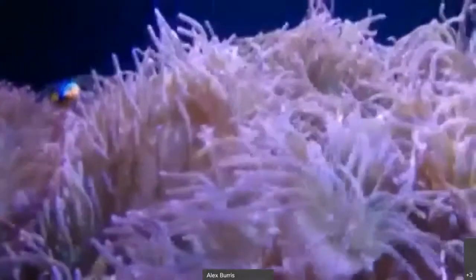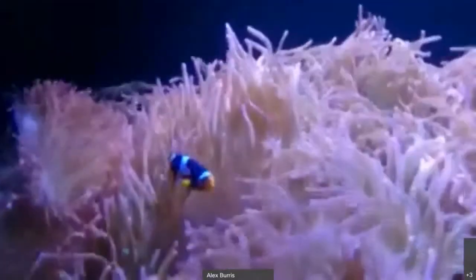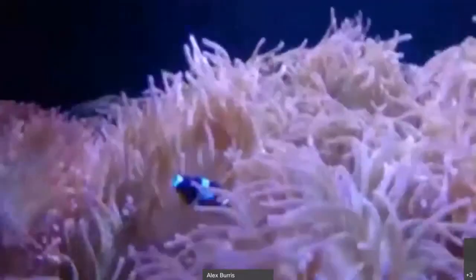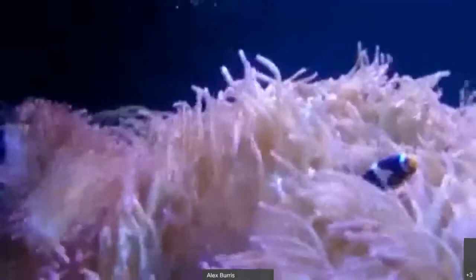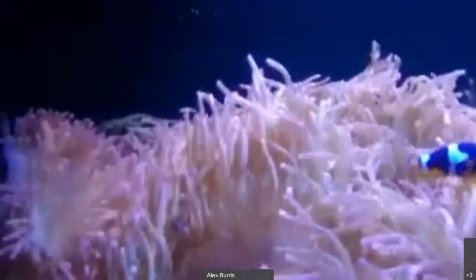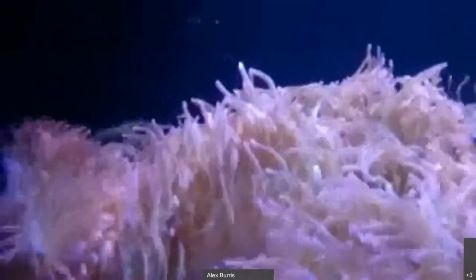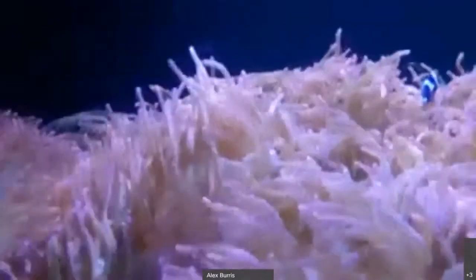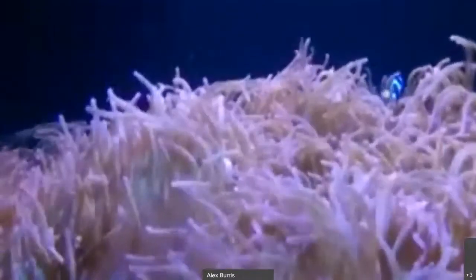So this is our anemones and the friend of the anemones, the clownfish. So these are in that Cnidaria group, or the stinging cells, along with coral and all different types of jellies or jellyfish. And yes, everybody say hello to Nemo and his dad, Marlin.